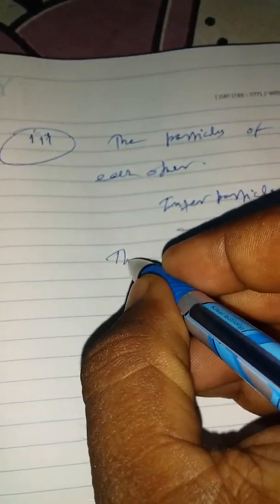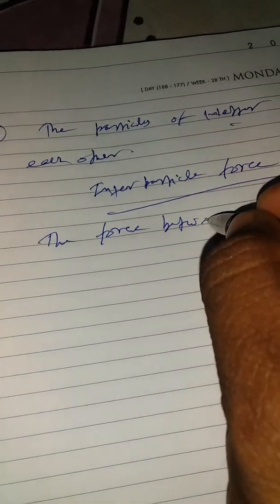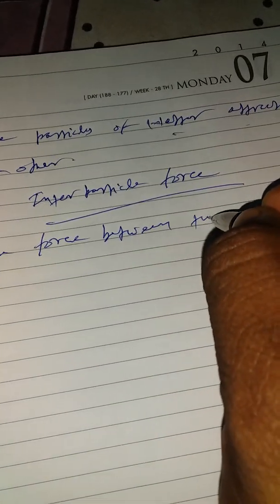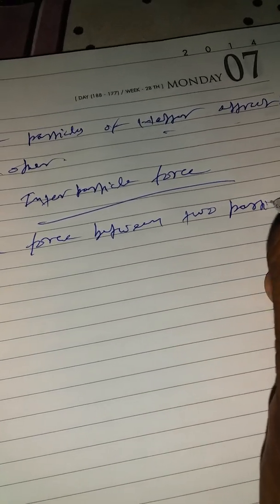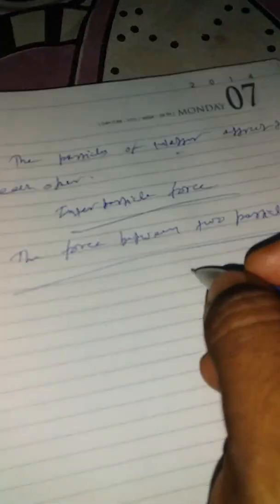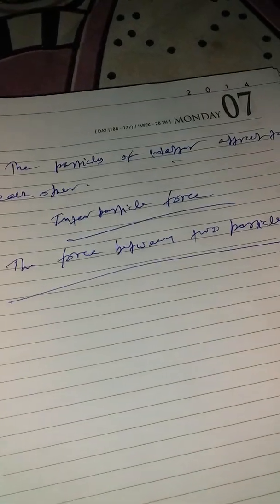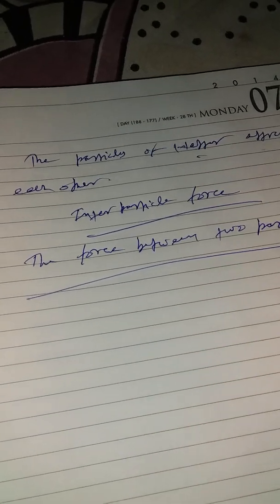So we use the term interparticle force, which means the force between two particles. Previously we learned that a particle may be an atom, molecule, or ion.